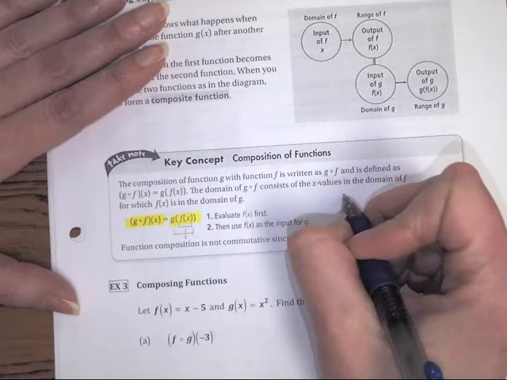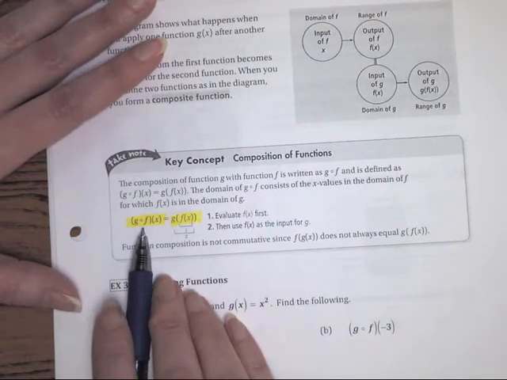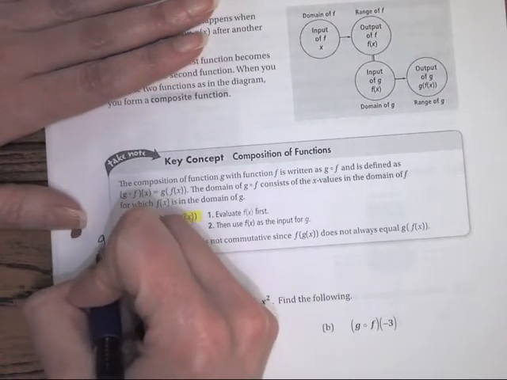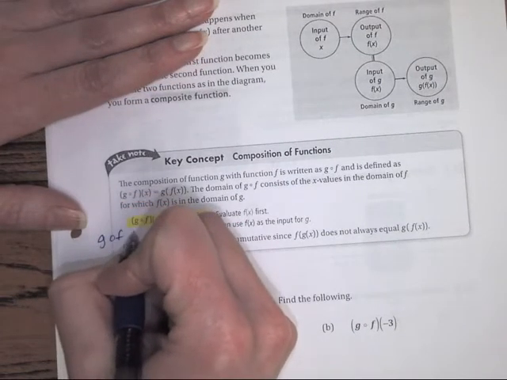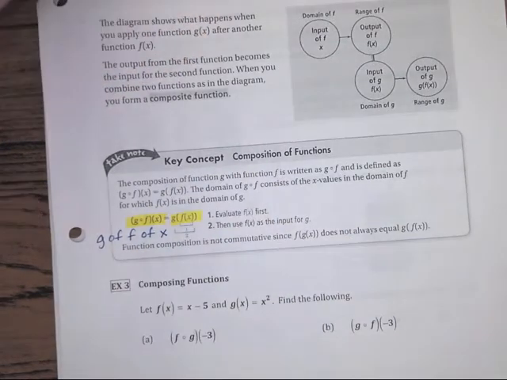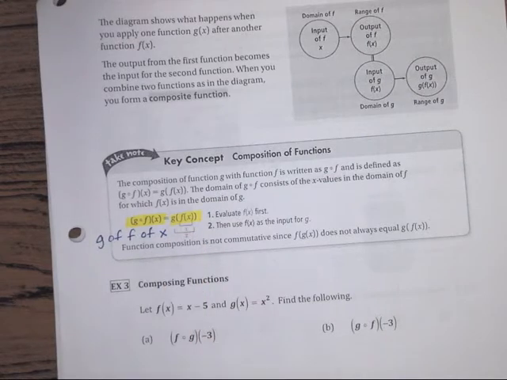A different way of writing it would be like this. As an example, this is called g of f of x. That's how you say that. And you can also write it this way. I'm going to do the one that's in reverse order, because you can do them in reverse and the answer is completely different.